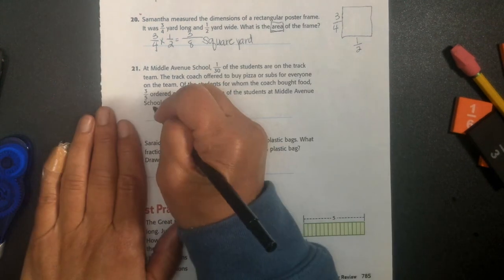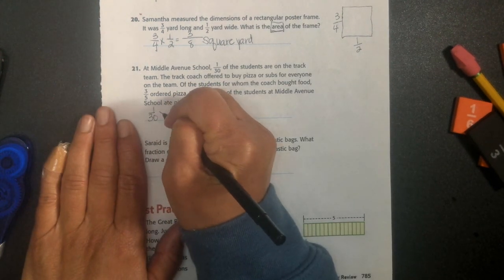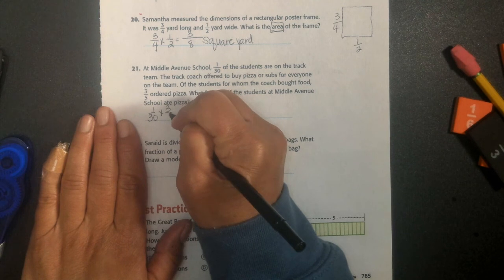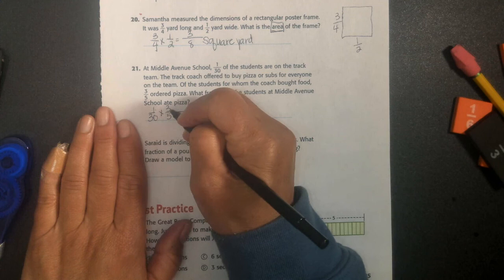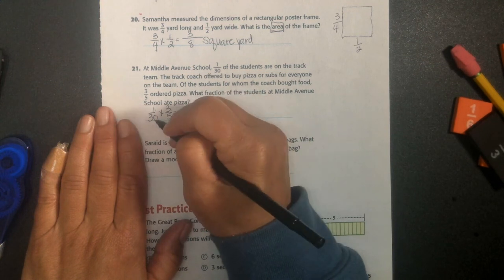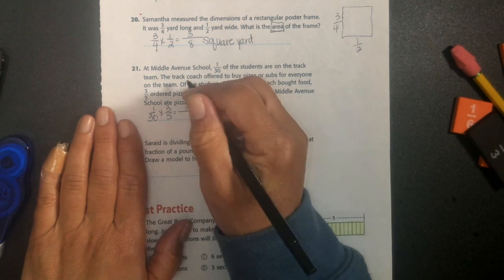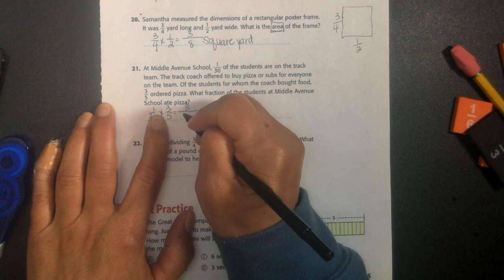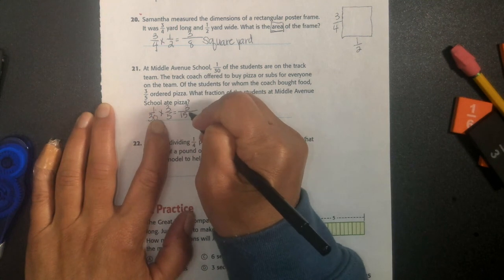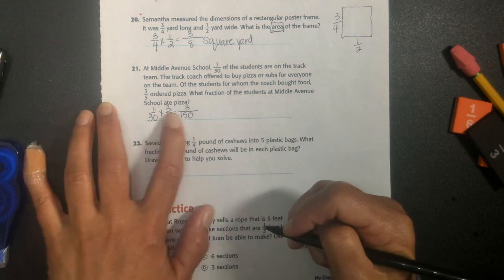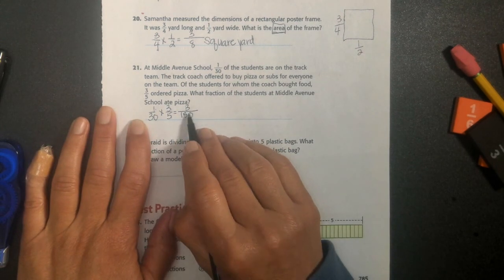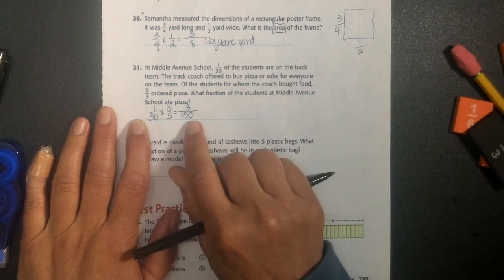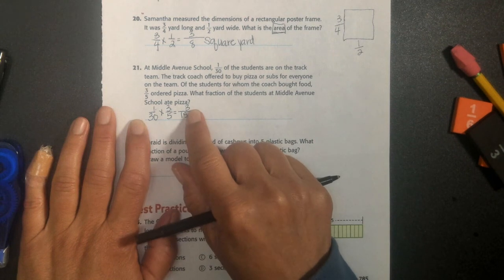Okay, so I'm going to take my 1/30 of the school and I'm going to multiply it times the 3/5 that ate the pizza. I'm going to have 1 times 3 is 3, and 30 times 5, right? 3 times 5 is 15, and then I'll add my 0 back on. But we can't leave it like this, right? Hopefully you guys see that this number can be divided by 3. This number also, because 15 can be divided by 3. I know 150 can also be divided by 3.